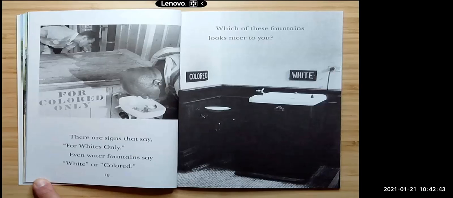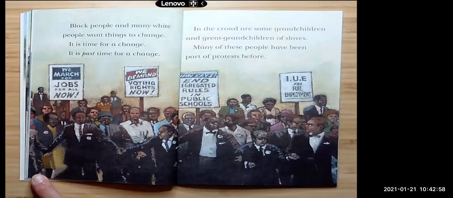There are signs that say, "For whites only." Even water fountains say, "white" or "colored." Which of these fountains looks nicer to you? Black people and many white people wanted things to change. It is time for a change. It is past time for a change. In the crowd are some grandchildren and great-grandchildren of slaves. Many of these people have been part of protests before.